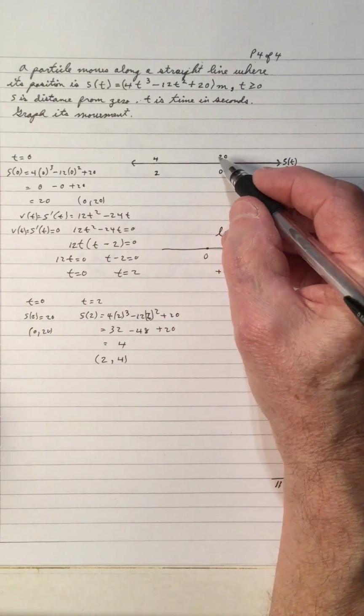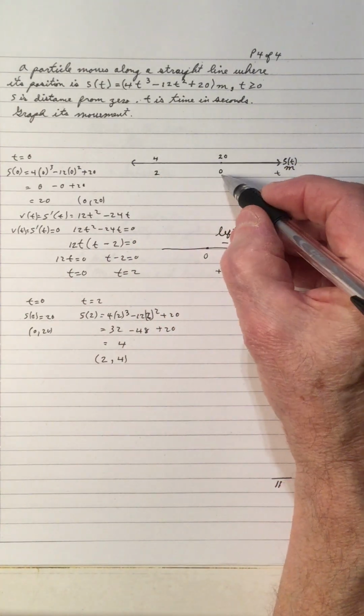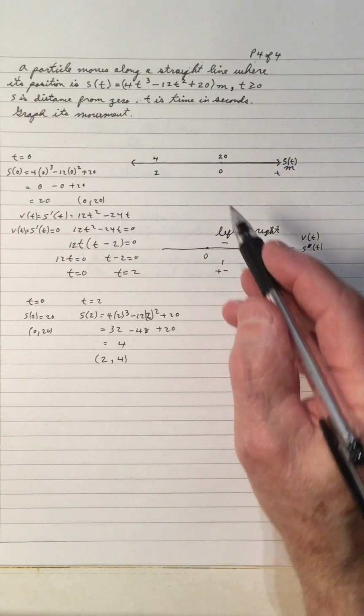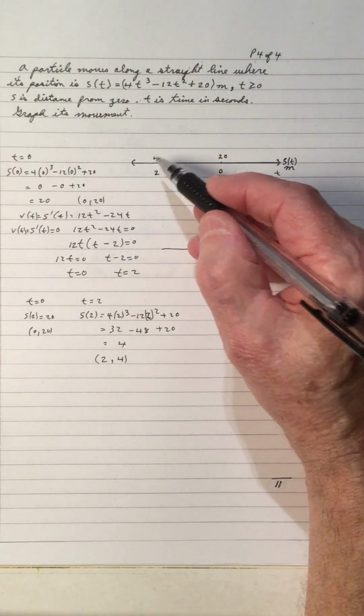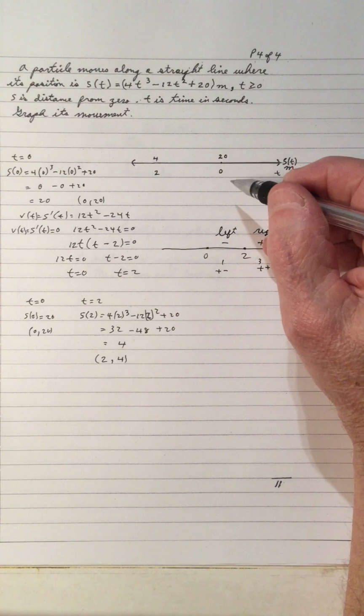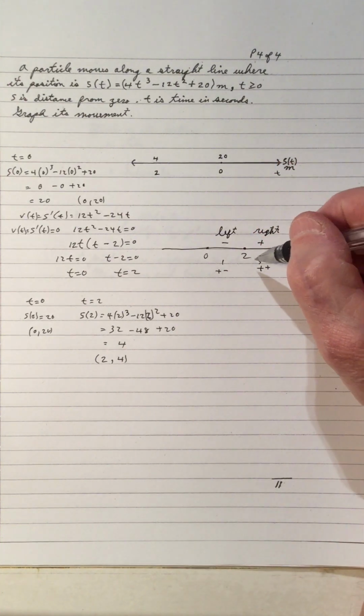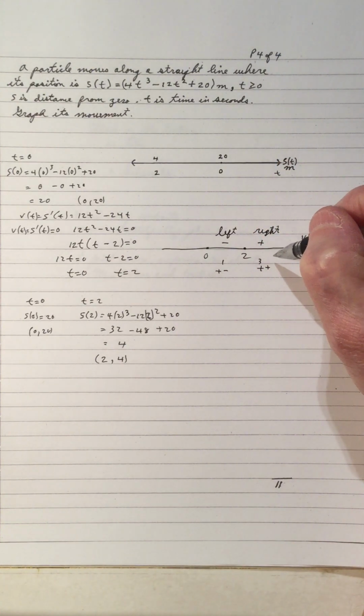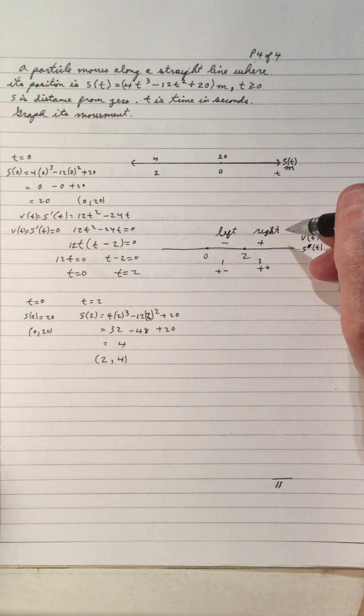So you can see that if 2 gives you 4 and 0 gives you 20, between 0 and 2 the particle is moving to the left. And that means after 2 seconds onward, it's going to go to the right.